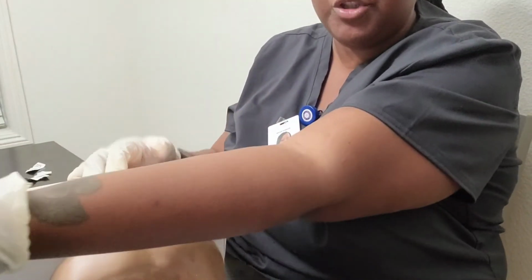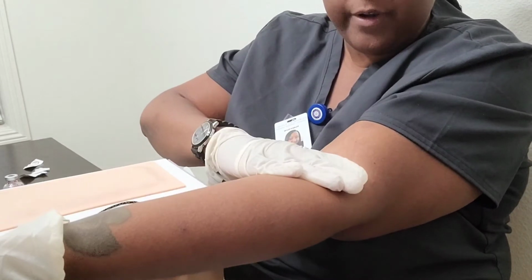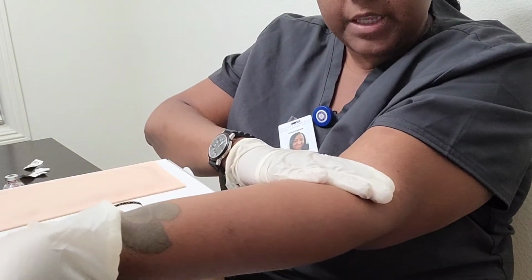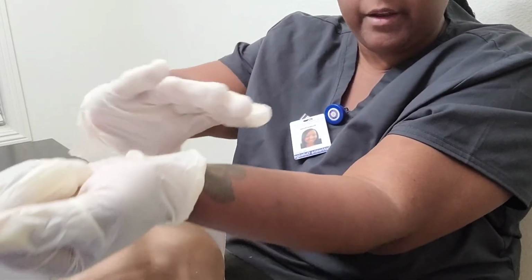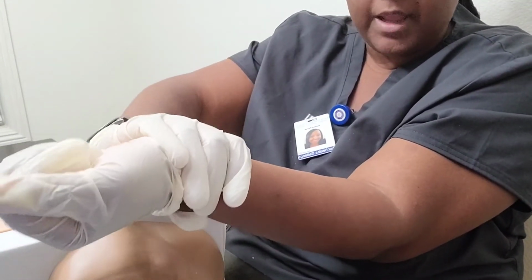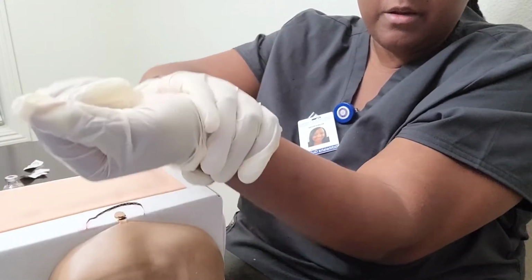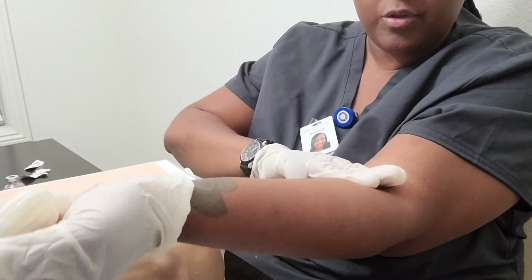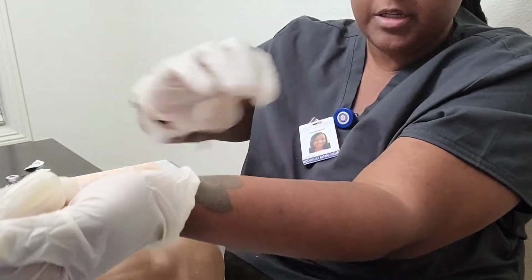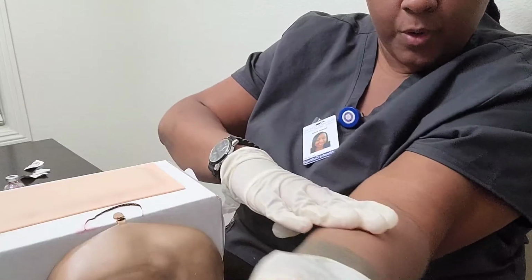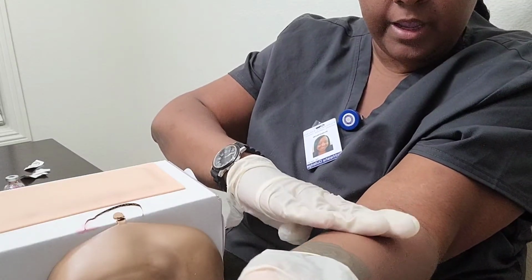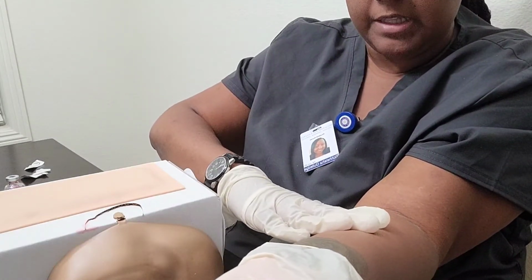Okay, so for the area, I will do 3 to 4 fingers in this area, and then the hand right here at the wrist. So 3 to 4 fingers, and then the hand. So right about here is where I will administer the injection for the TB skin test.